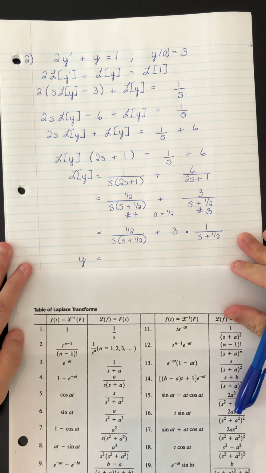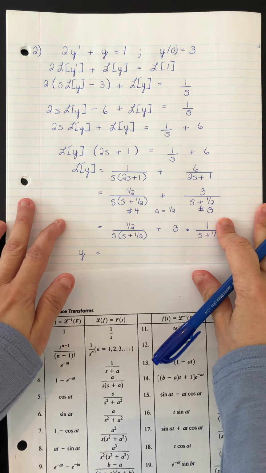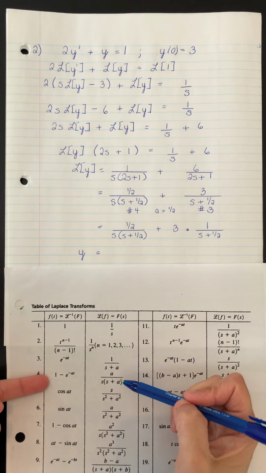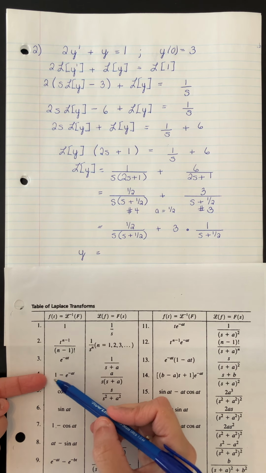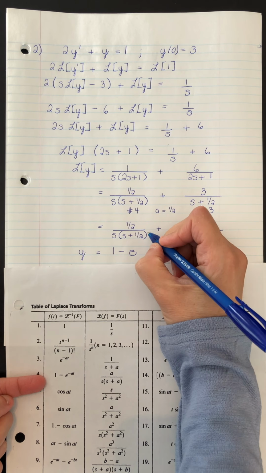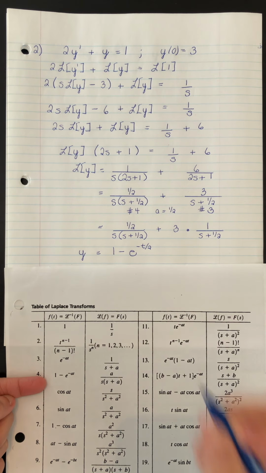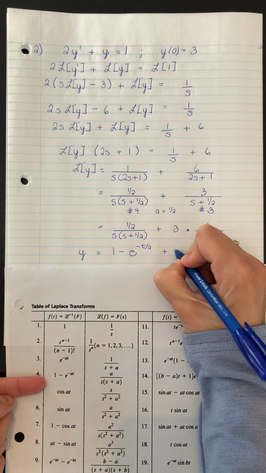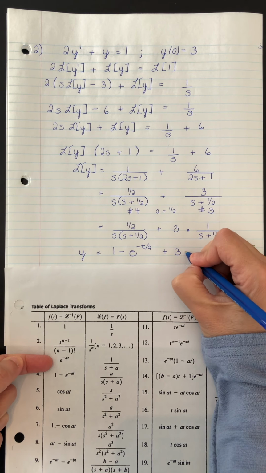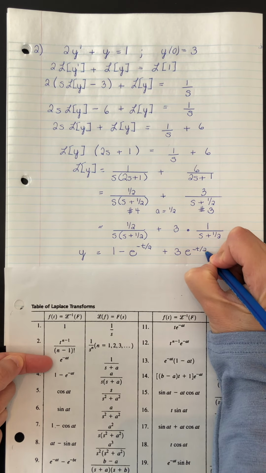Okay, so let me just make sure. Yeah, I think you can see all of that in the display. Oh yeah, perfect. Okay, so let's do this one. We're starting with number 4, and we have a equal to 1/2, so we're going to write 1 minus e to the negative 1/2 t, or e to the negative t over 2, same thing. And then we have plus 3 times, now we do number 3, e to the negative 1/2 t, or again, t over 2, like that.